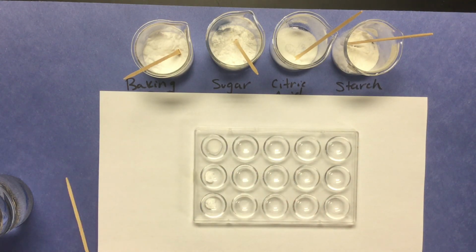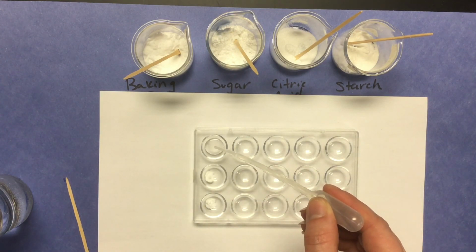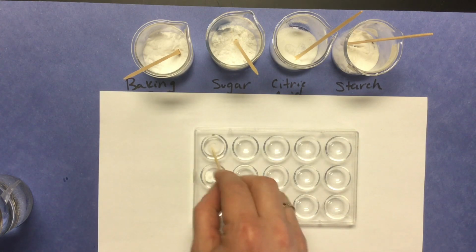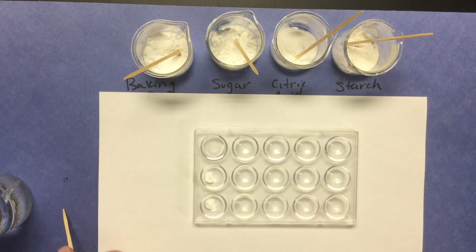Okay, now we're going to test the pH. So I'm going to add a couple more drops of water to that. 1, 2, 3. There we go. And then I'm going to dip this pH paper in. We'll stir this up a little bit.